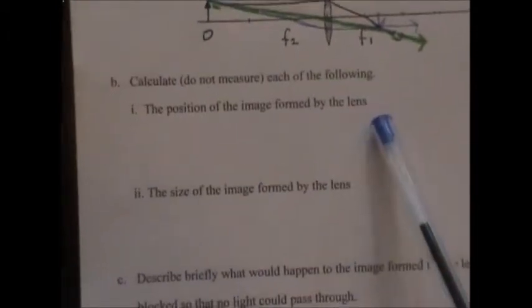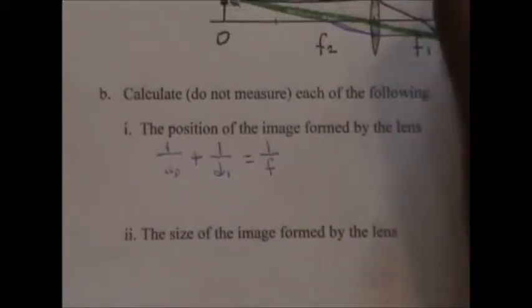And to calculate the position of the image formed by the lens, we will use the mirror lens equation, which is 1 over the distance of the object plus 1 over the distance of the image, which is equal to 1 over the focal length. The distance of the object is given right here, and we know that it is 45 centimeters.